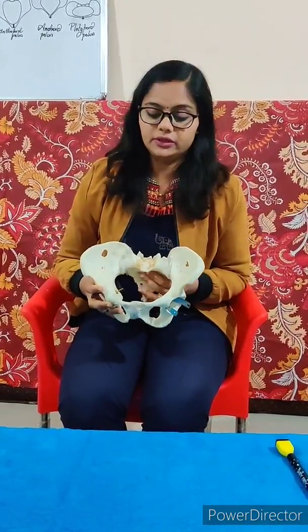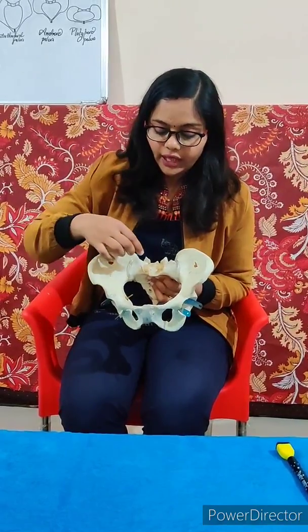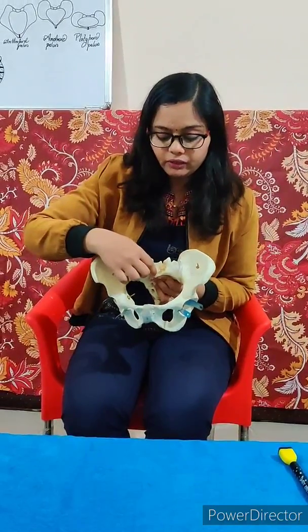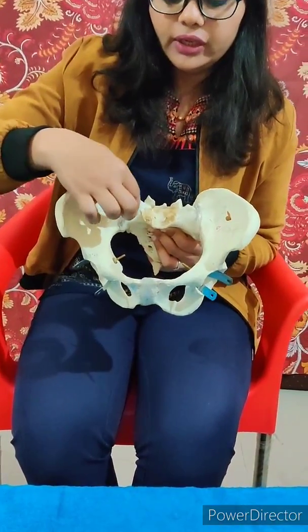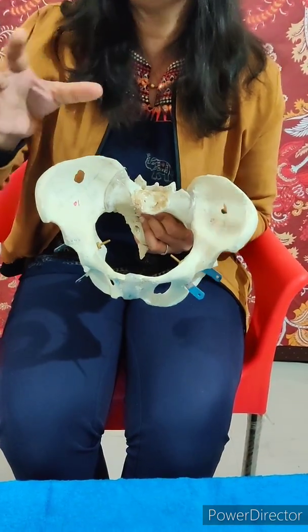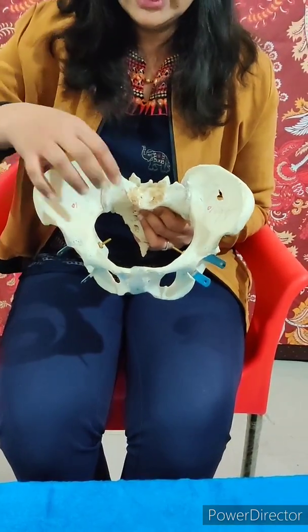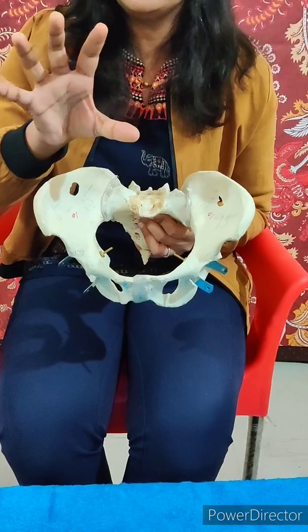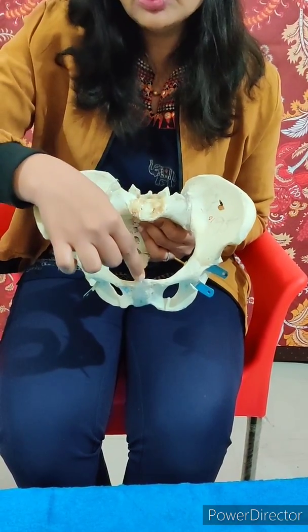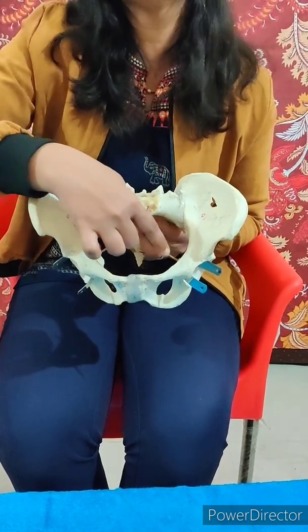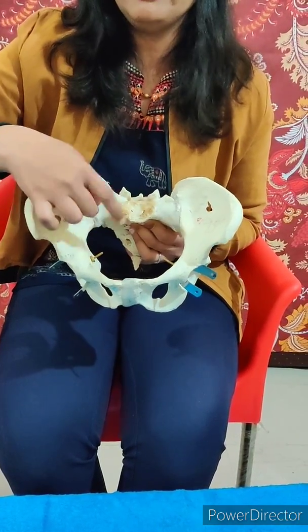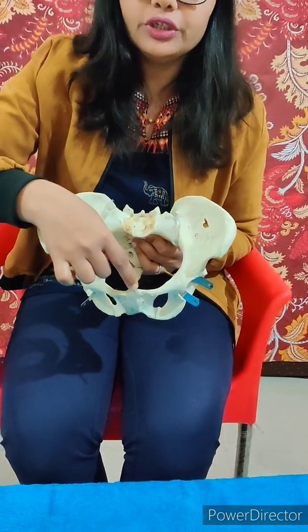Now coming on to the diameters of the inlet. First is the anterior posterior diameter of the inlet. As I told you, the gynecoid pelvis is more or less round, so it is a bit asymmetrical. It has an anterior posterior diameter, a transverse diameter, and also an oblique diameter.